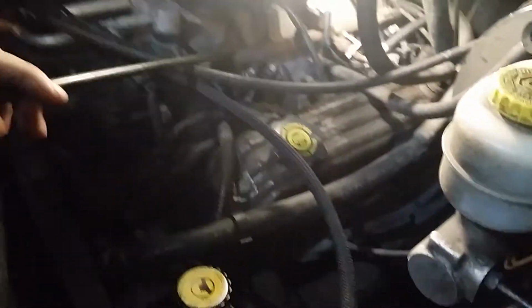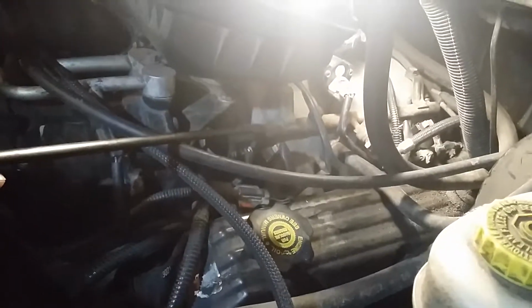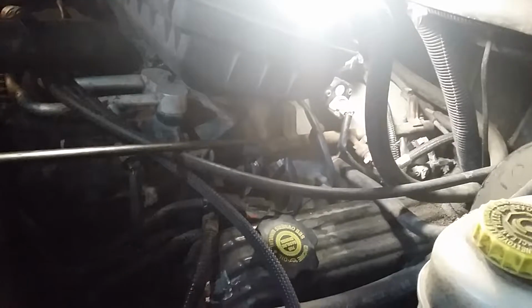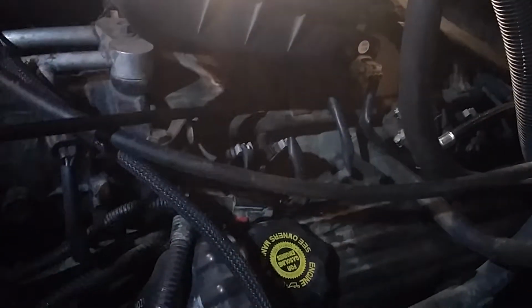And our second test was the injectors. So we took out the fuel rail right here and made sure all of the injectors were seated correctly. And they were, and once they were seated correctly, we put them back in, to see if the engine ran any different, and it didn't.